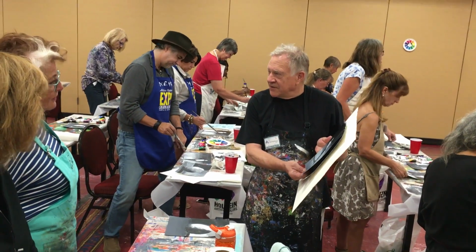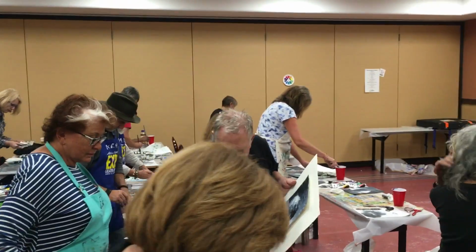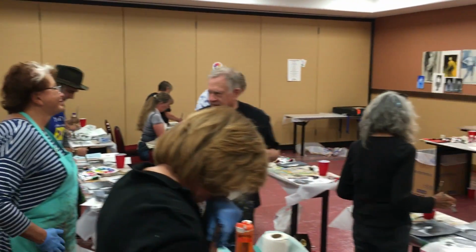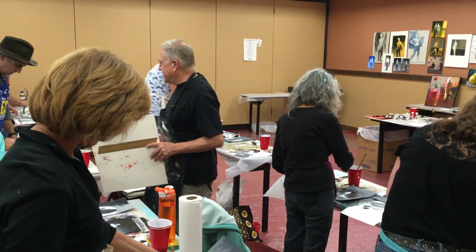You can't judge your painting by staring at it on the table because too many things are distracting us. So either put it on a piece of white paper or an old discarded mat while you're doing it.